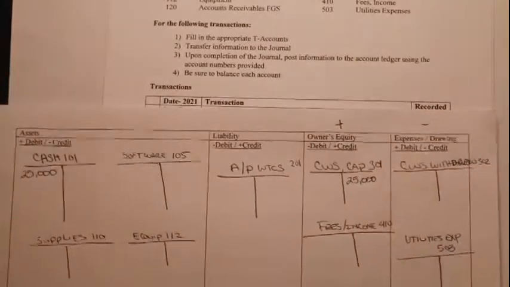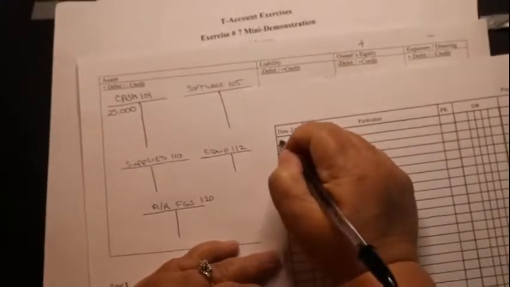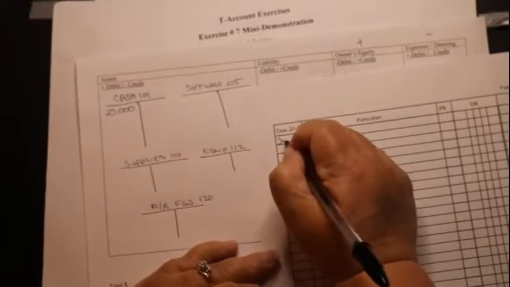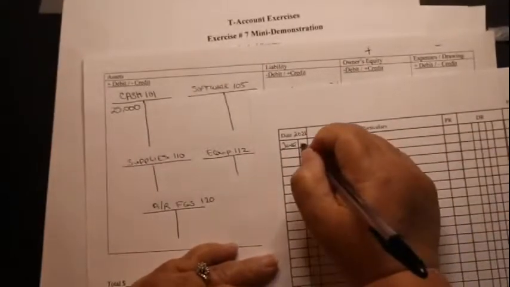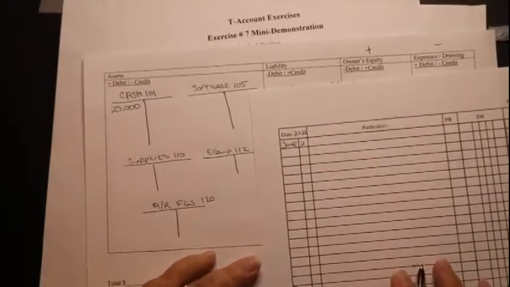Okay, so this is where we're going to do something different. Now we're going to take our journal sheet. On our journal sheet, we're going to put the year 2021, the month, June, and the day, 2nd, like that.